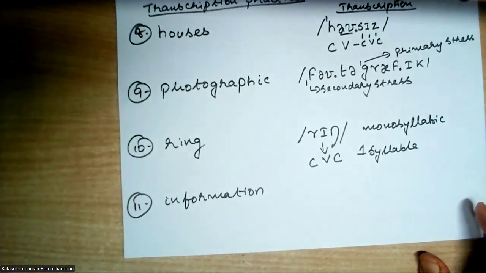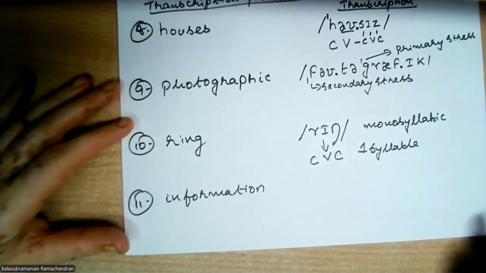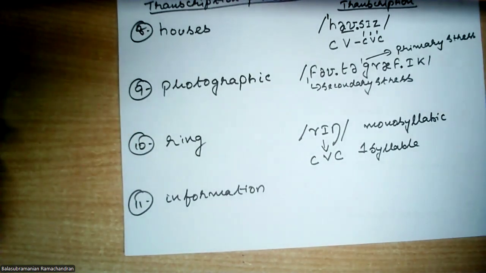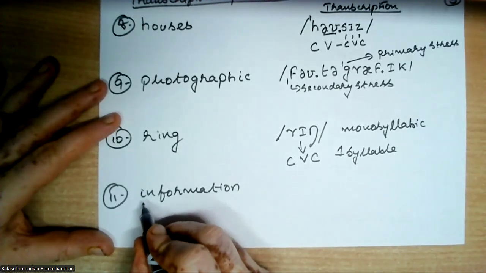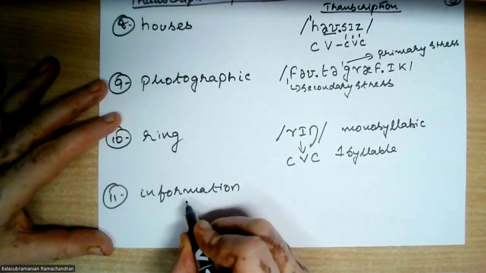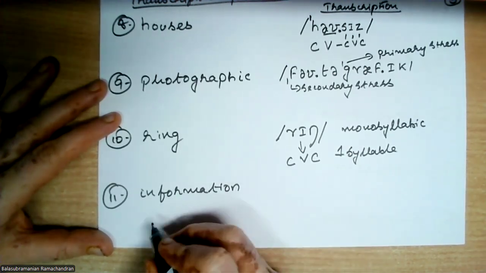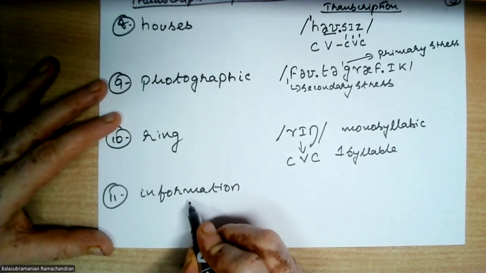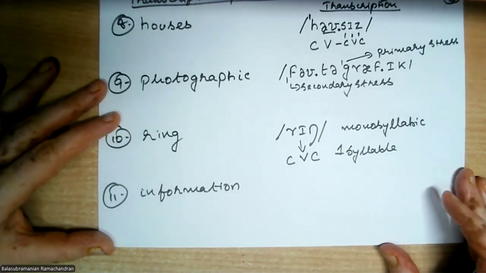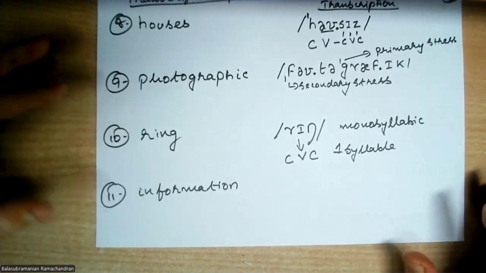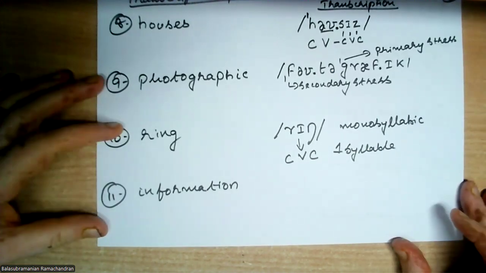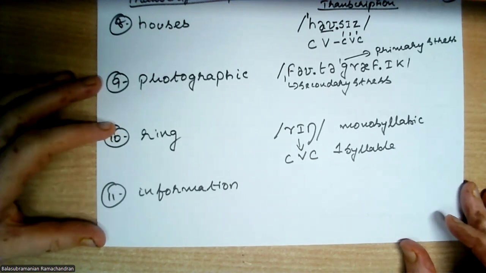All right. So shall we move on to word number 11? Let's go on to word number 11. All right, people. So word number 11 is information. I repeat, information. All right. So shall we look at the pronunciation of this? We'll listen to the pronunciation of this word. The pronunciation goes like this: information.